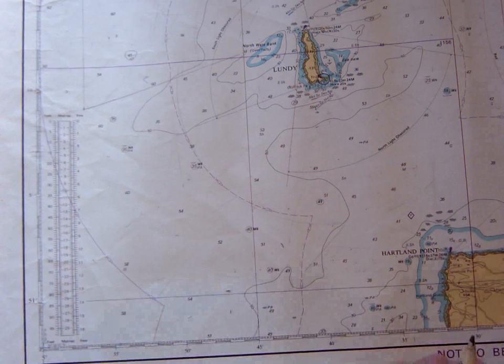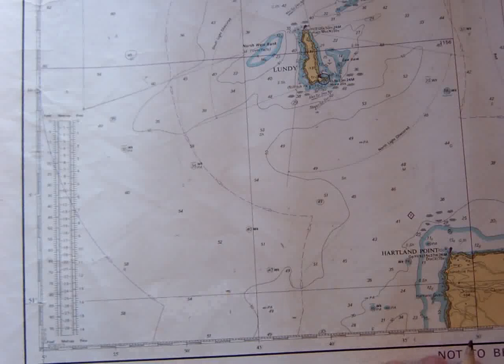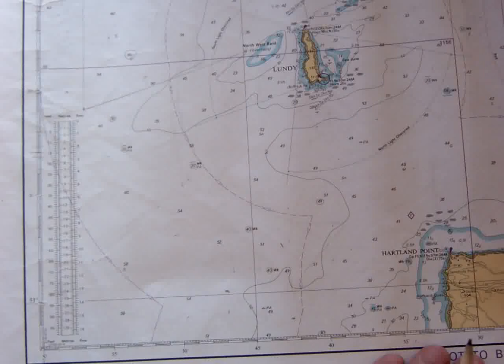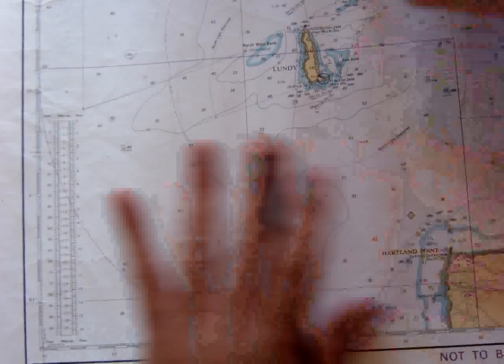What we're going to look at now are the properties on a Mercator chart. Of course, the Mercator chart is the chart you're going to use for navigational purposes, chartwork purposes. To create the Mercator chart, basically the Earth has been flattened out so as to lie flat in the form of a Mercator chart.